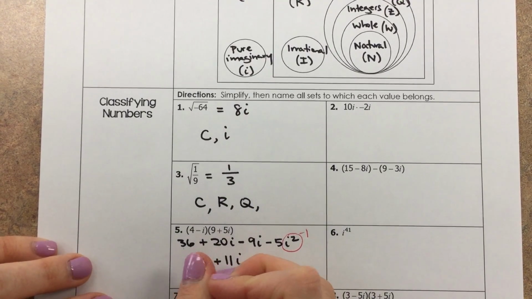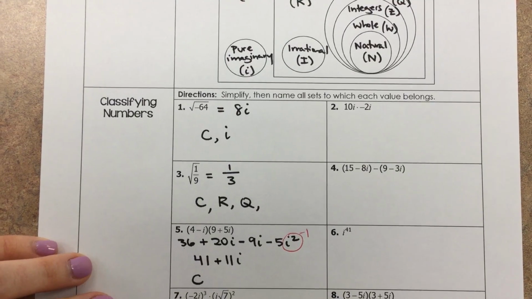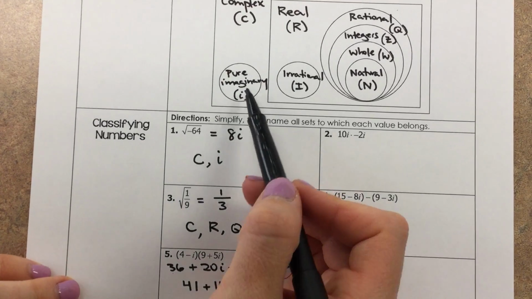When we're categorizing, we know it's going to be complex. And then beyond that, we want to see, is it pure imaginary?